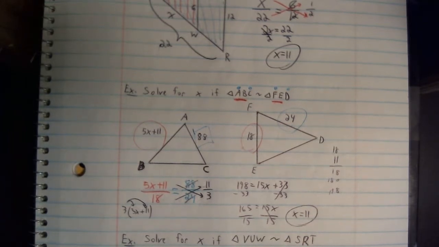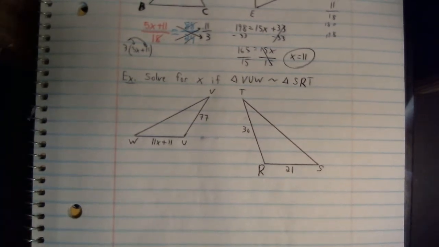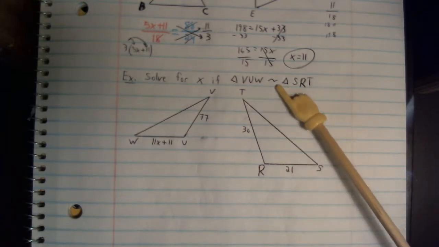Okay, so again, we didn't do anything different. We set up a ratio just like we did in all the other problems. So here's an example for you to try. Remember, you have a valid statement that you can use to help you set up your proportion. Take a second, try this one on your own, pause it, and when you're finished, resume to check to see how you did.